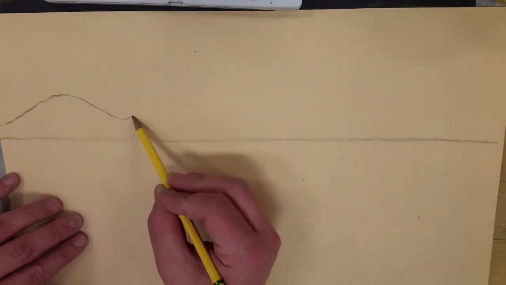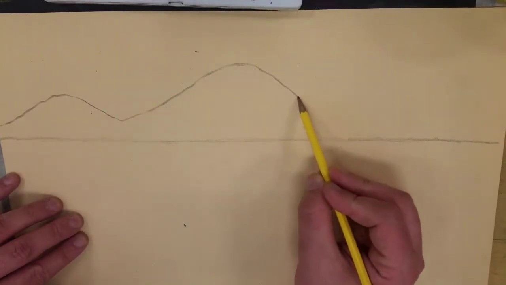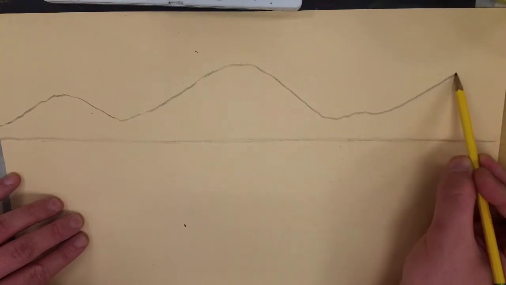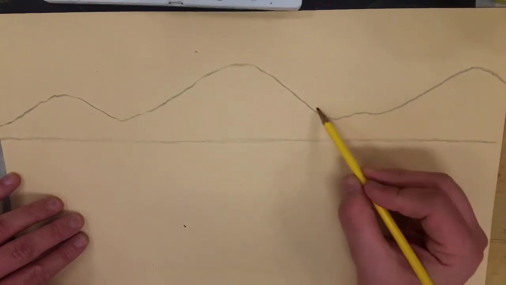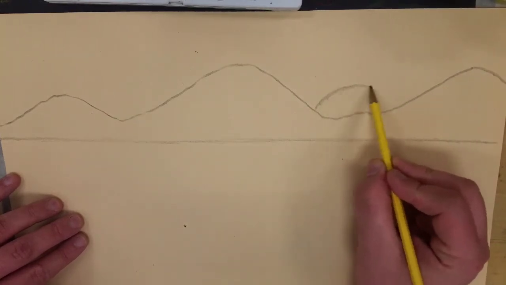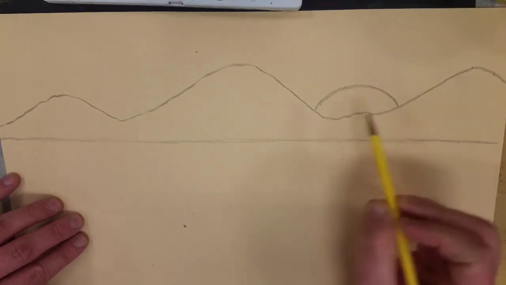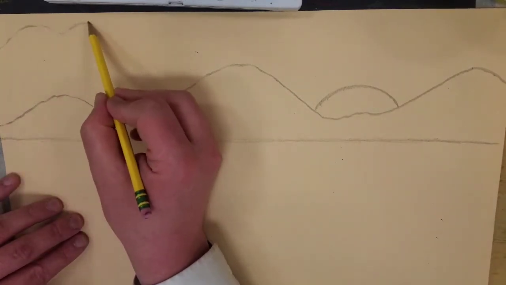So now you can start to fill in some of the details. So I always like to think about things that I like in a landscape. So I'm going to put some mountains in. You can put mountains if you want. You absolutely do not have to. Basically thinking about, what can I put in here that would make sense for a landscape and so that I can fill the entire page.